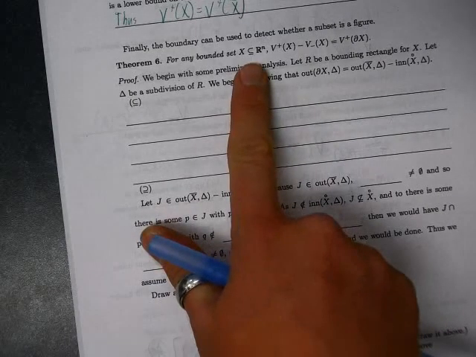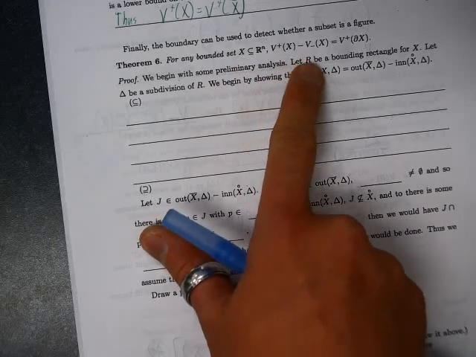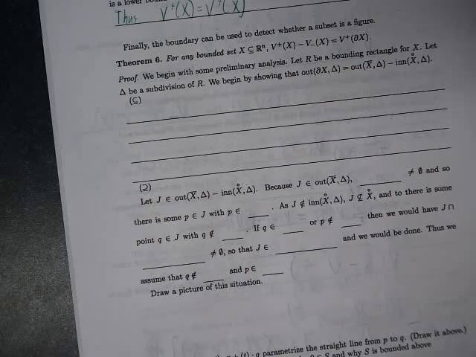So the next result is that for any set X, if you take the outer volume minus the inner volume, you get the volume of the boundary. And that seems about reasonable, I think. Certainly if you take the outer set and you subtract the interior, you'll get the boundary.